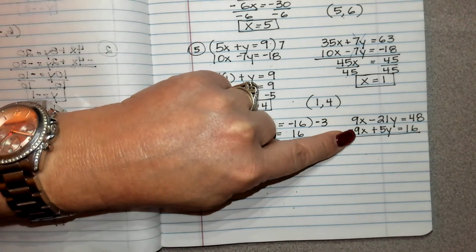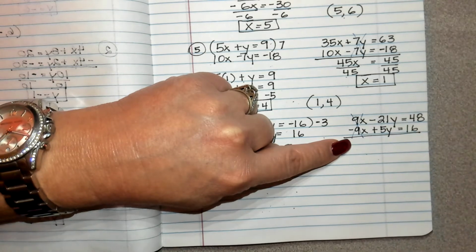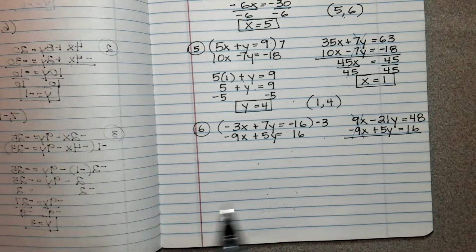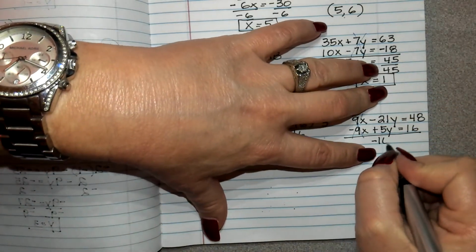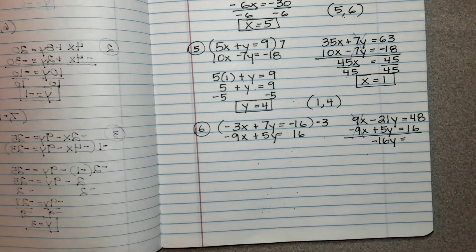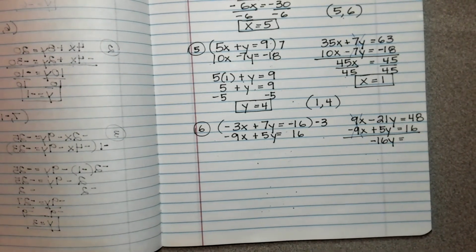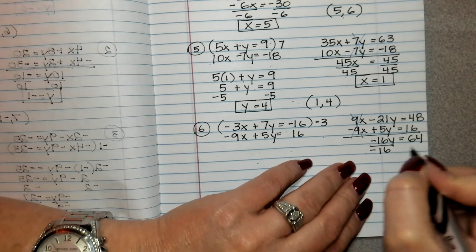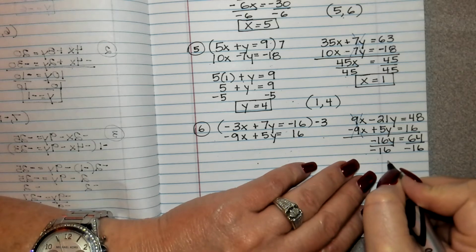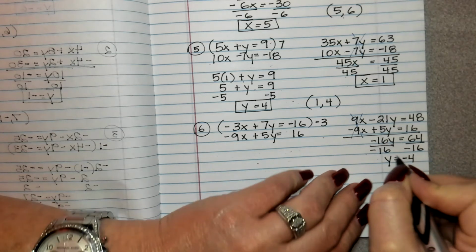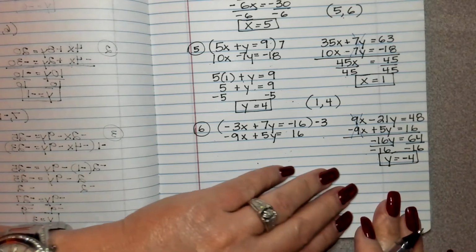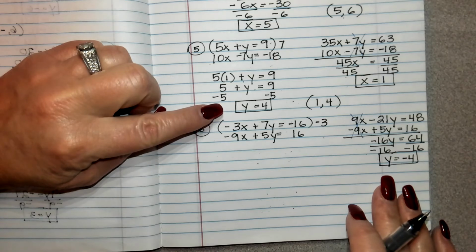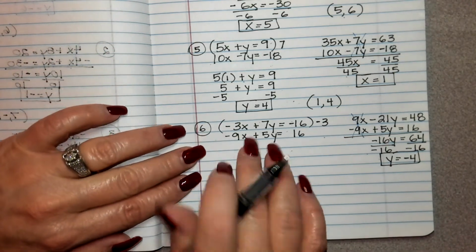Now my x's will eliminate. So I've got negative 21 plus 5, which is negative 16y, and 48 plus 16 is 64. Divide by negative 16, y is equal to negative 4. Let's plug it back in. You need to go back into one of the originals. So it doesn't matter. We'll do the second one.